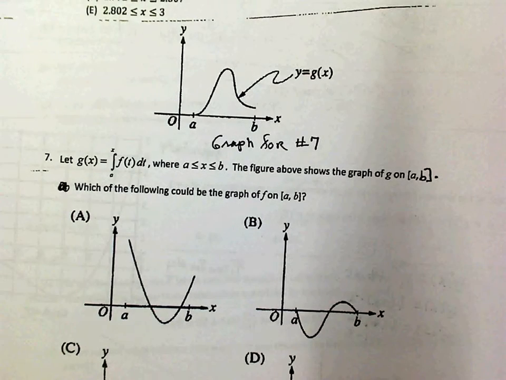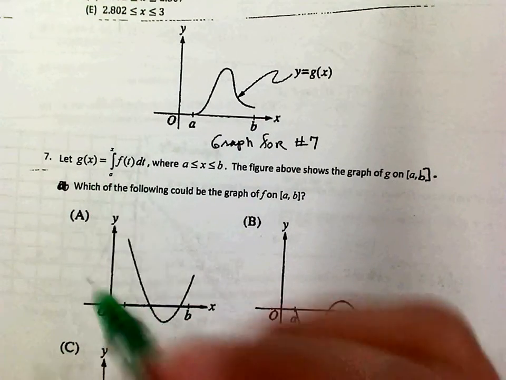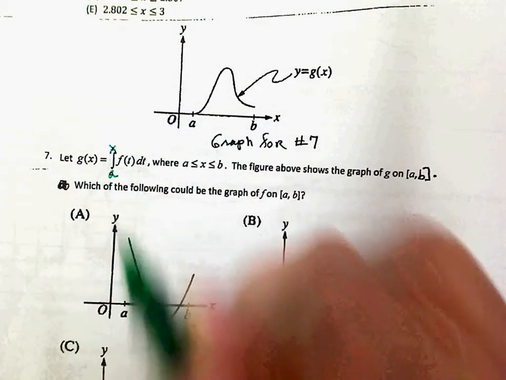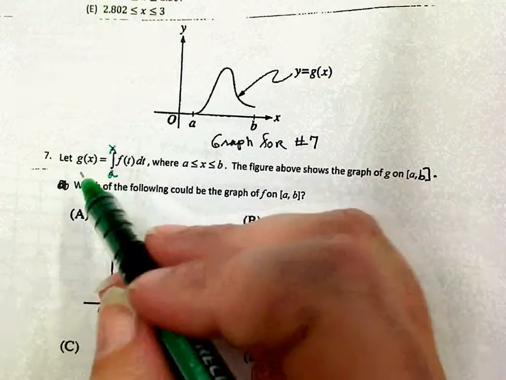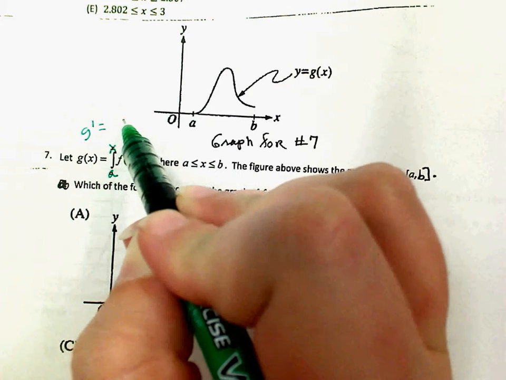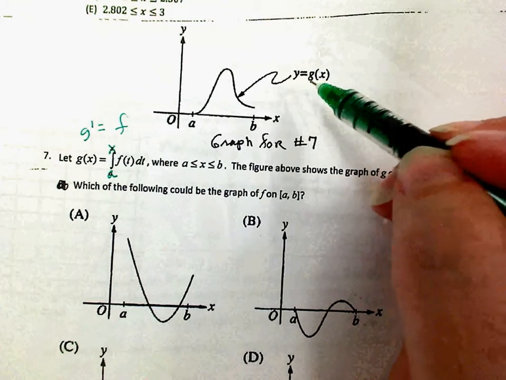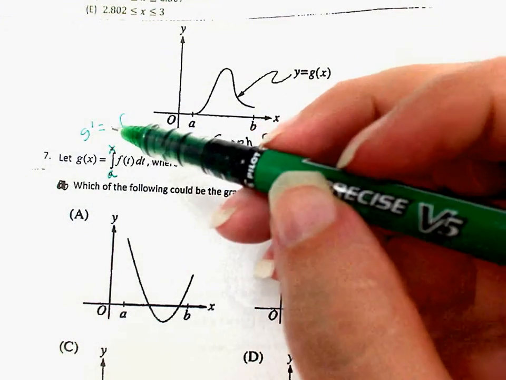G of x equals the integral from a to x of f of t dt, where x is between a and b. The figure above shows the graph of g on AB. Which of the following could be the graph of f on AB? Okay, so g equals the integral of f. What does that mean about g prime? It is f. And aren't we looking at g? So when it says which one could be the graph of f, they're really saying which one could be the graph of g prime, the derivative of this.